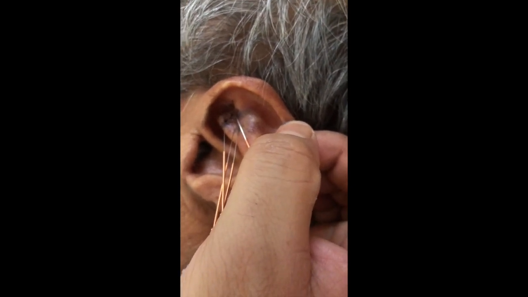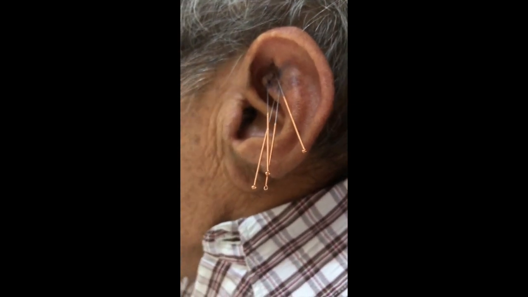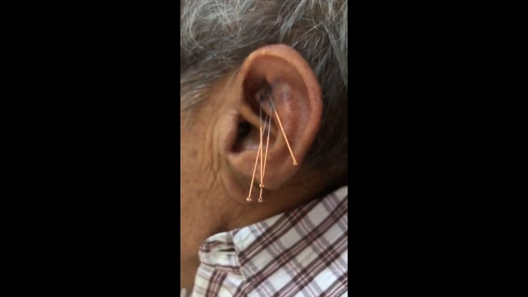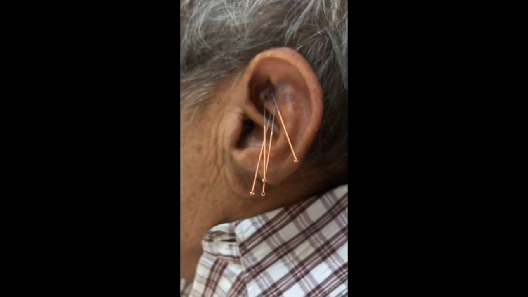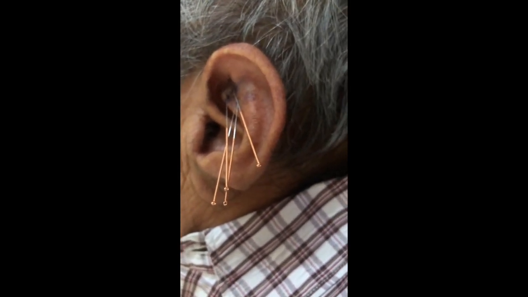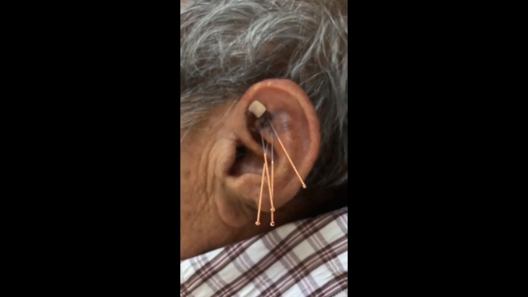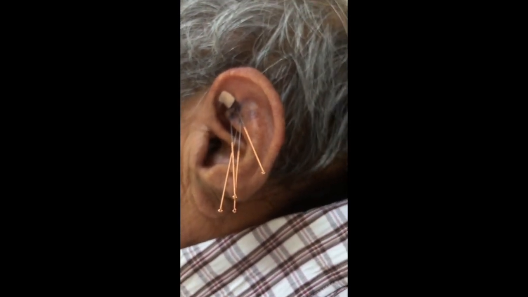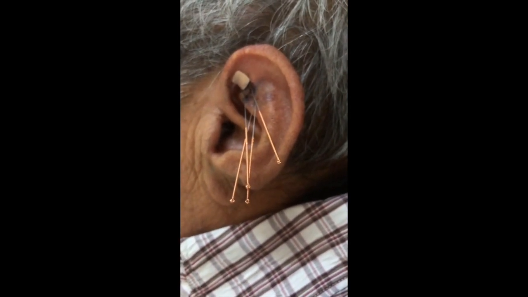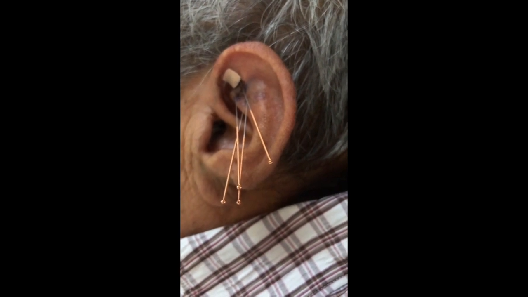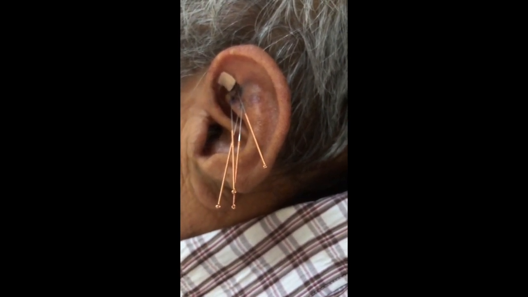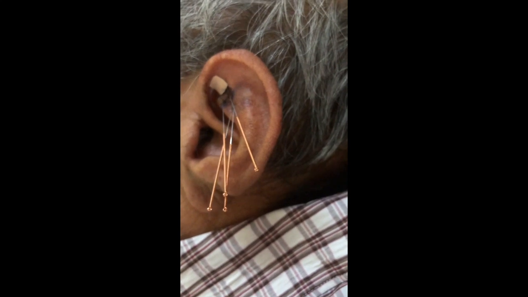Now on the line of liver, on the line of hepatitis, if we go inside, put the seeds there. That is the point, high BP, the uppermost point. That is the point, high blood pressure.